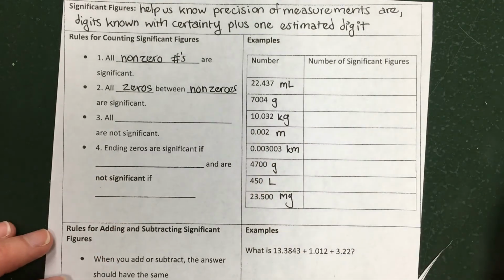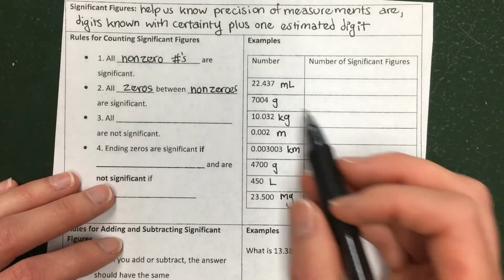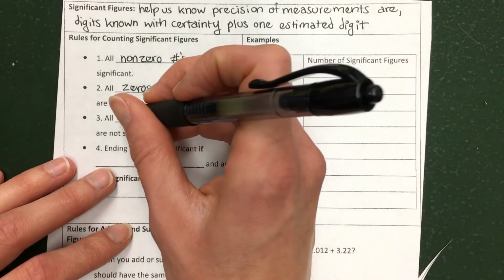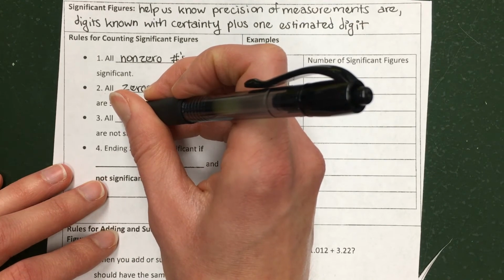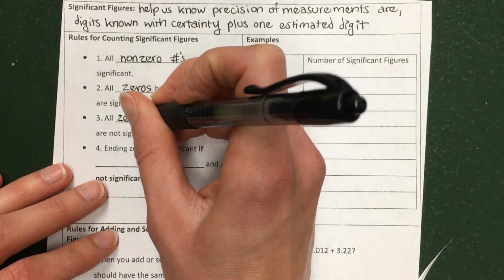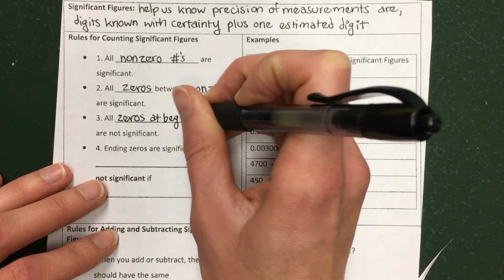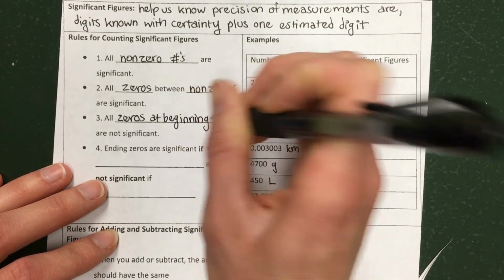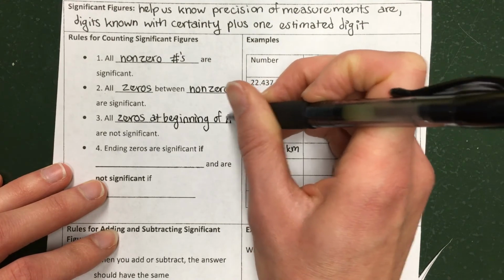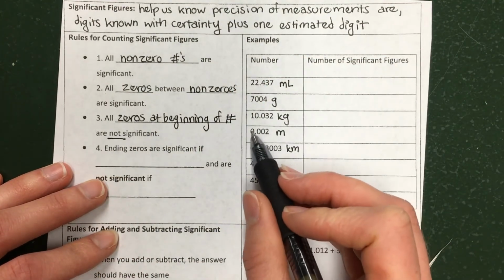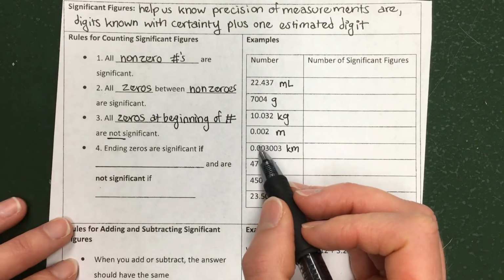So we must have somehow measured them. They're not just placeholders. Okay, all leading zeros, so that's zeros at the beginning of a number, are not significant. So like these zeros right here, those are not significant.